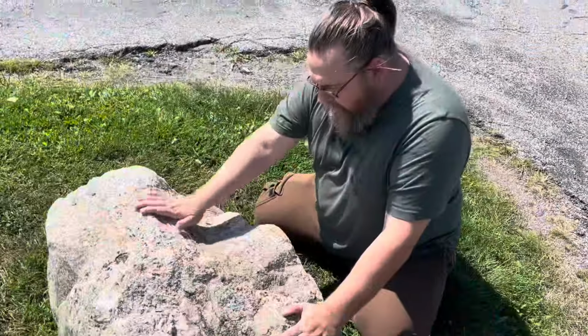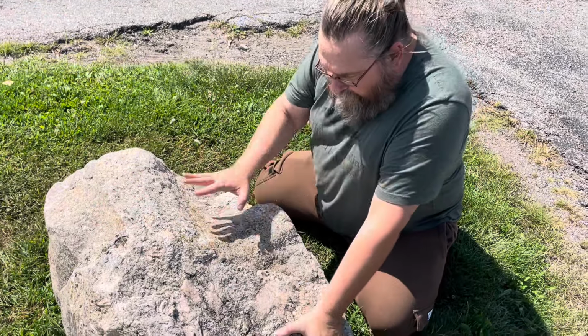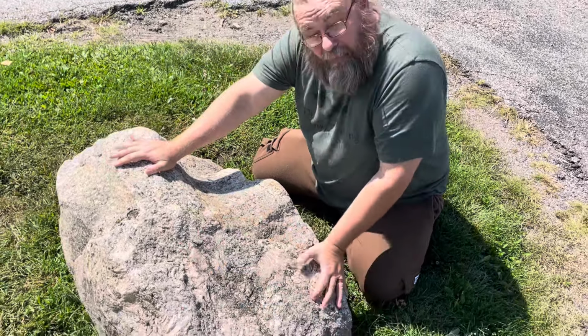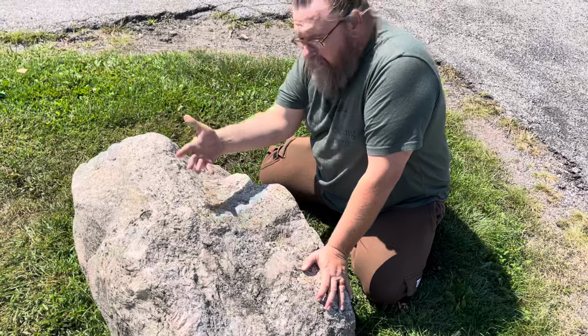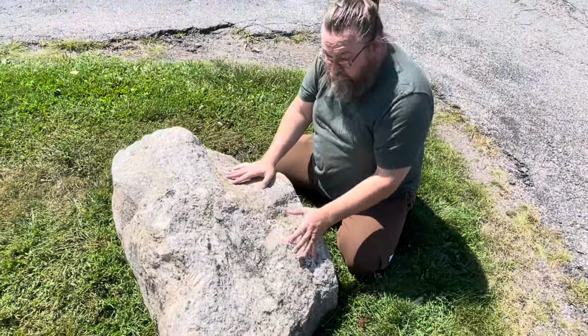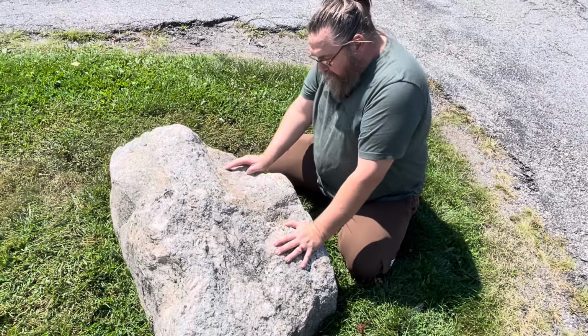We are in front of my wife's shop and this is a glacial erratic. Now, the cool thing about this is the texture. Obviously, some of you can probably tell right off the bat, this is a granitoid. It's igneous, it is phaneritic, plutonic, whatever you want to call it.